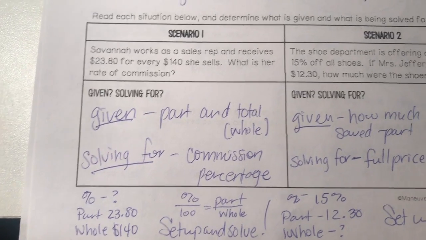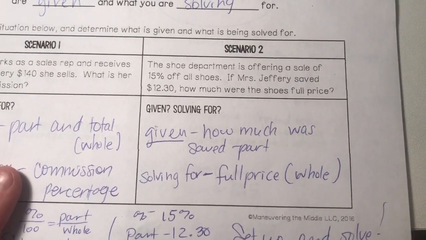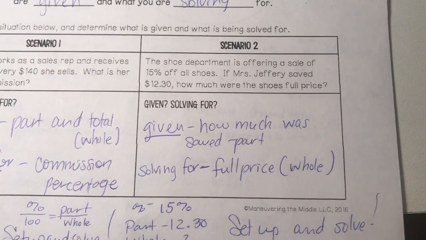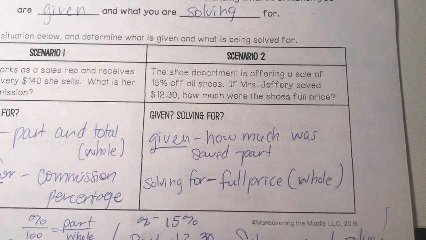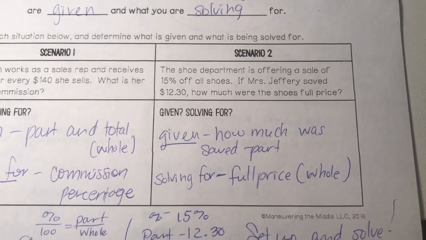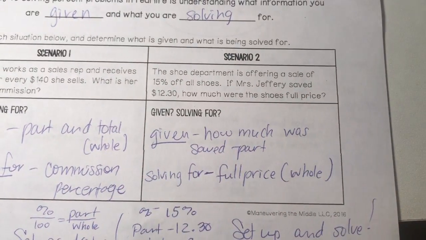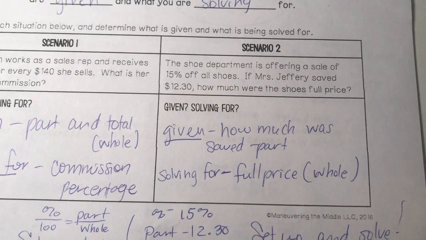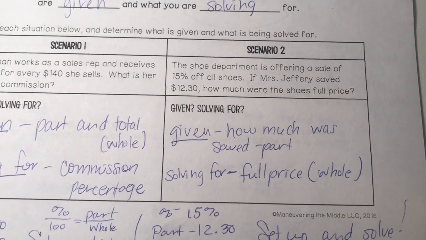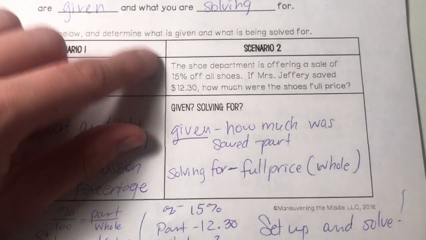All right, scenario 2 says that the shoe department is offering a sale of 15% off all shoes. If Miss Jeffrey saved $12.30, how much were the shoes full price? Hopefully you see full price and you go, oh, we're solving for the whole. We're given, obviously, the percent, which is how much she saved, and the part, which is the $12.30.